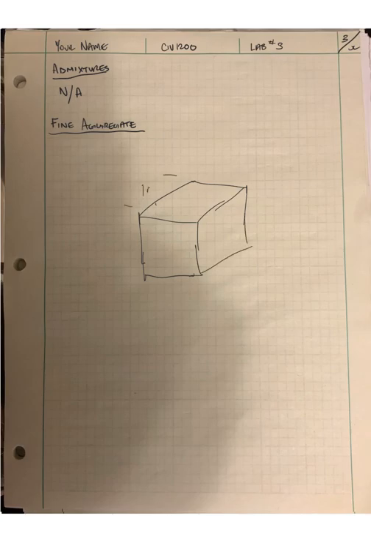All right, here's the fun stuff. Fine aggregate. So let me just draw a little picture here before we move forward. We're creating a mix design to be able to make 1 cubic meter of concrete. So it's 1 meter by 1 meter by 1 meter, right? And we've already established that we have and need 928 kilograms of coarse aggregate.